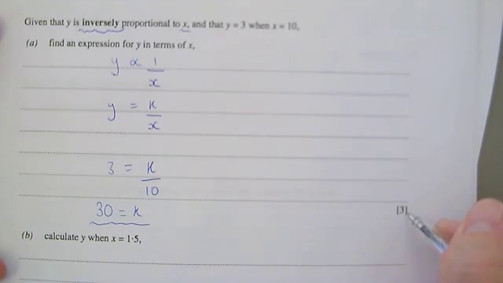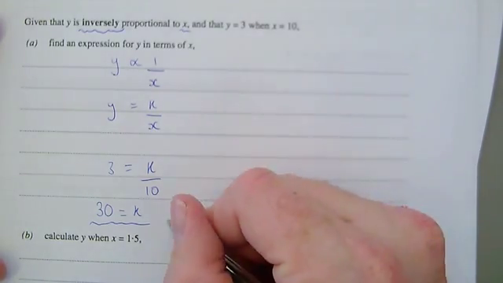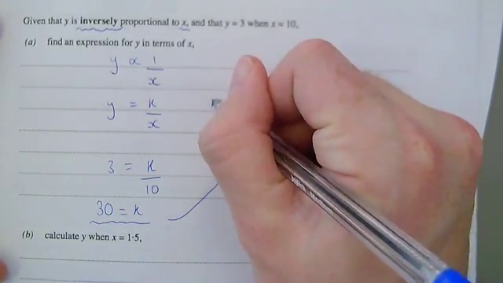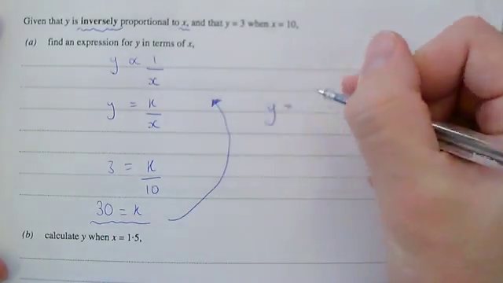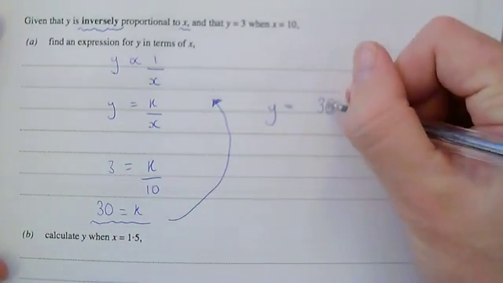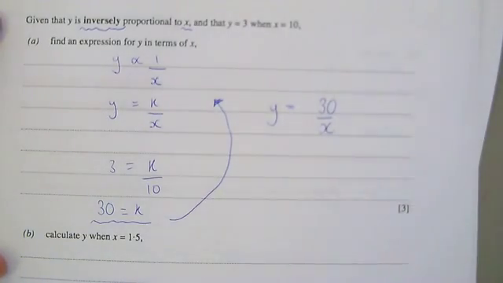Okay, now out of the 3 marks you've only got 2. You must sub this back in to the second line here. So y equals, now we know what k is, we know it's 30. So y equals 30 over x.